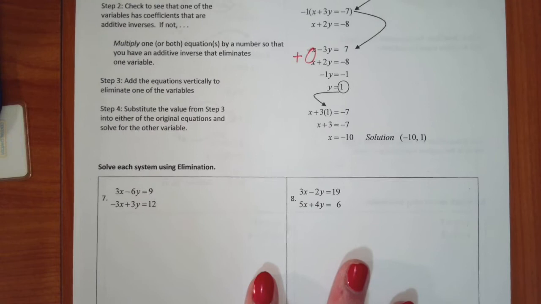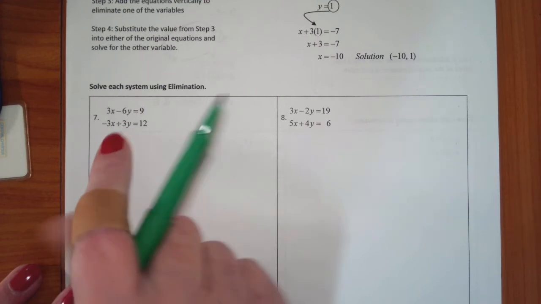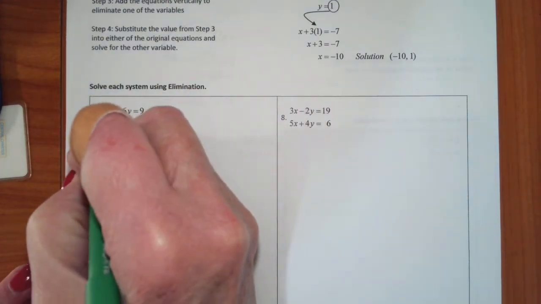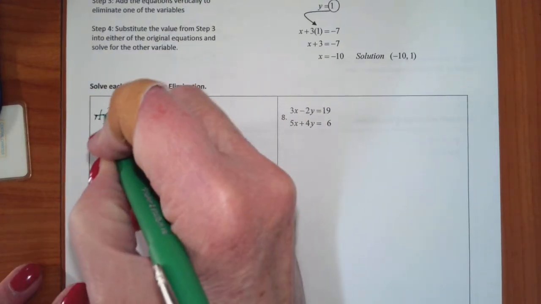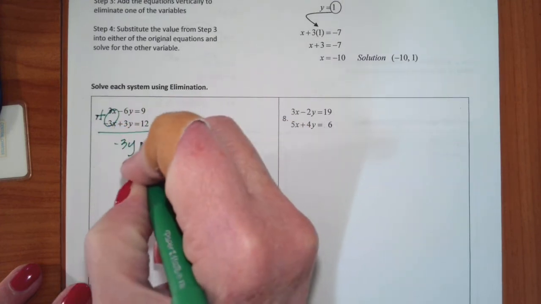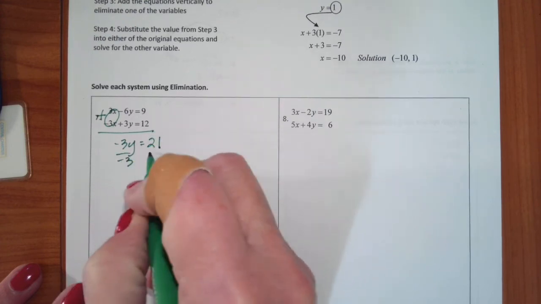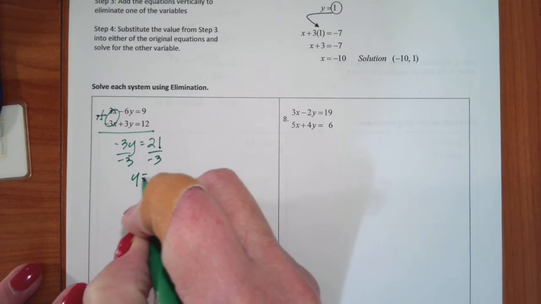All right, so let's do a few of these. If I want to solve using elimination, the first thing I want to do is look and see, well, if I add the equations together the way they are, will anything be eliminated? Well, in fact, yes, it will. So if I have 3x plus negative 3x, if I just add these together the way they are, this becomes 0, this becomes negative 3y, and this becomes 21. When I divide by negative 3, I get y equals negative 7.